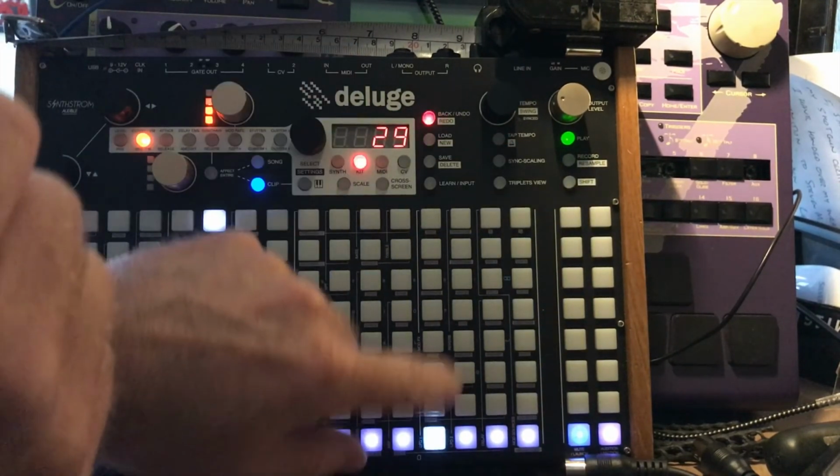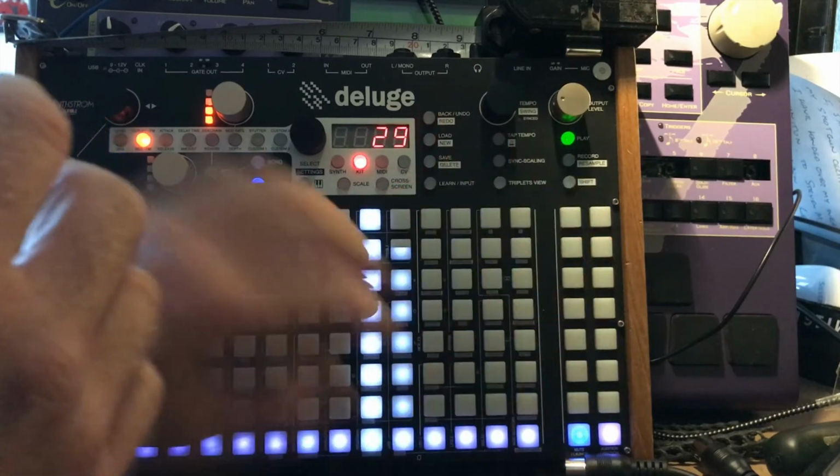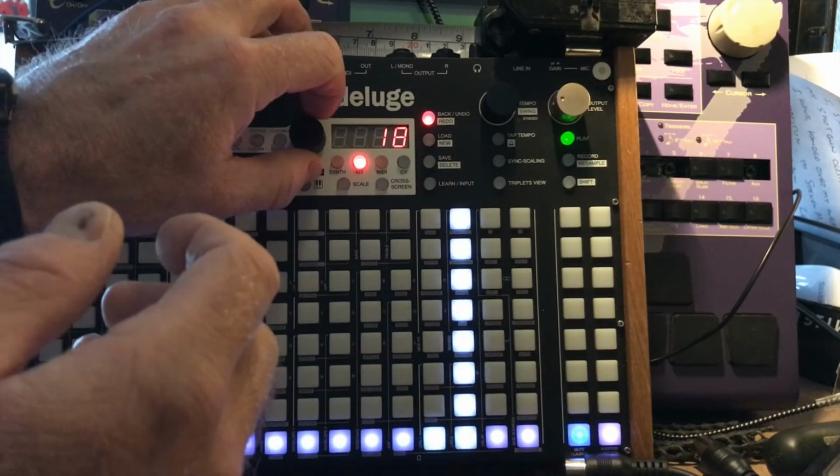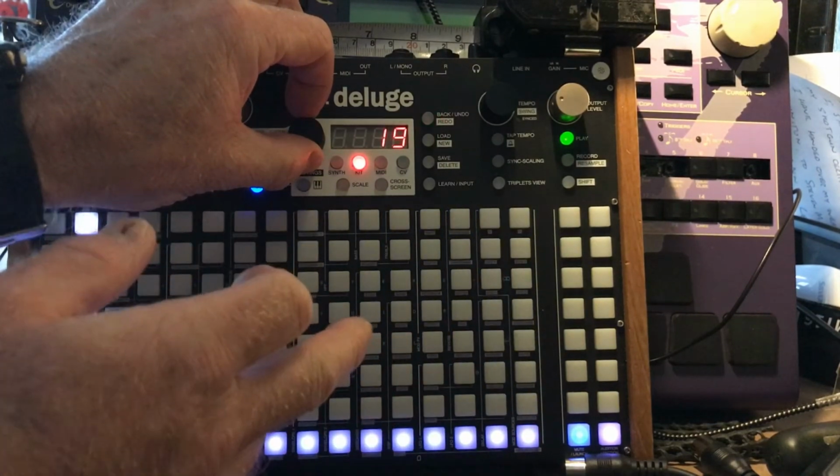And obviously you can alter the pattern that's playing by altering the speed of the LFOs.